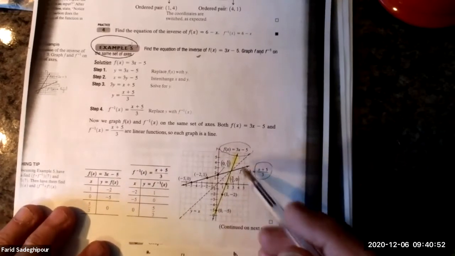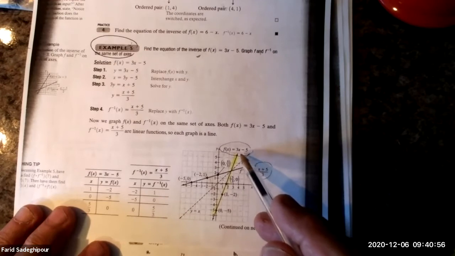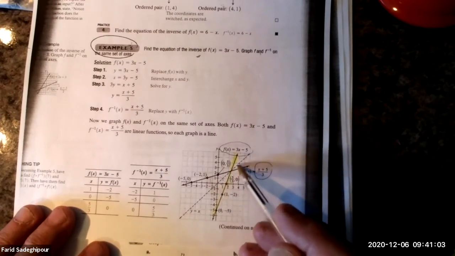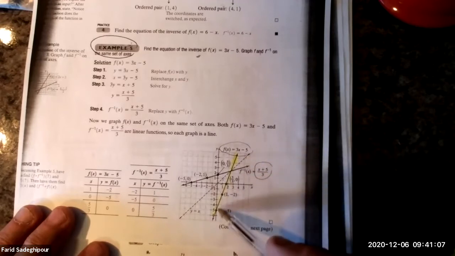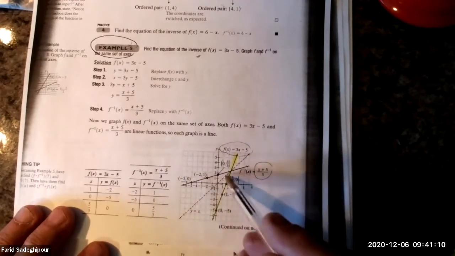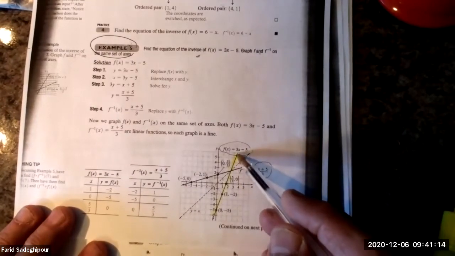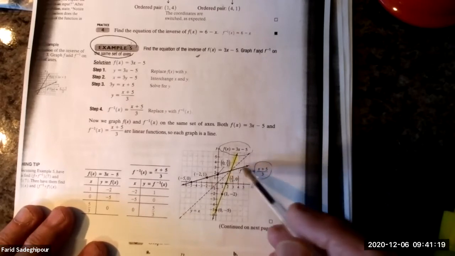So if we ask you to find it graphically, this yellow line, which is f of x equals 3x minus 5, if we ask you to find the inverse of this by the method of graphing, you draw a bisector first, and then the image of this with respect to this line is like you flipped it. Okay. See, it's like this line. When you find the image of this with respect to that, it is this. That is the inverse function.